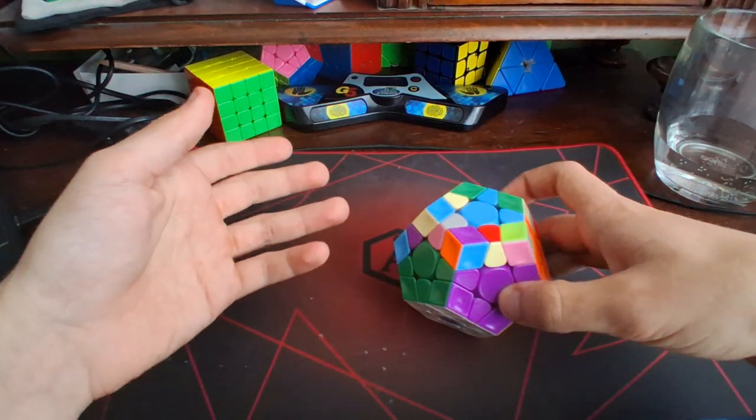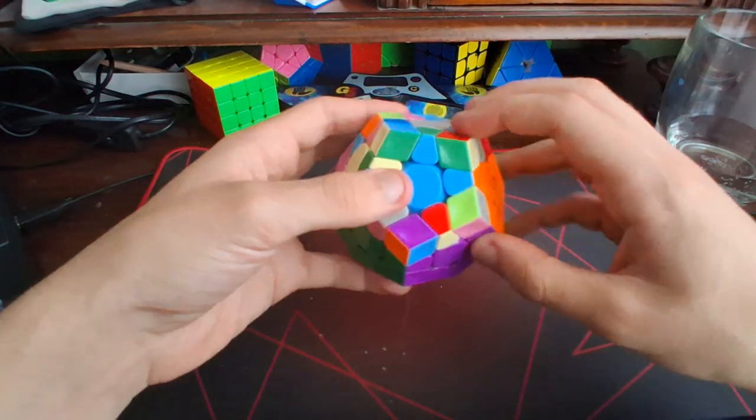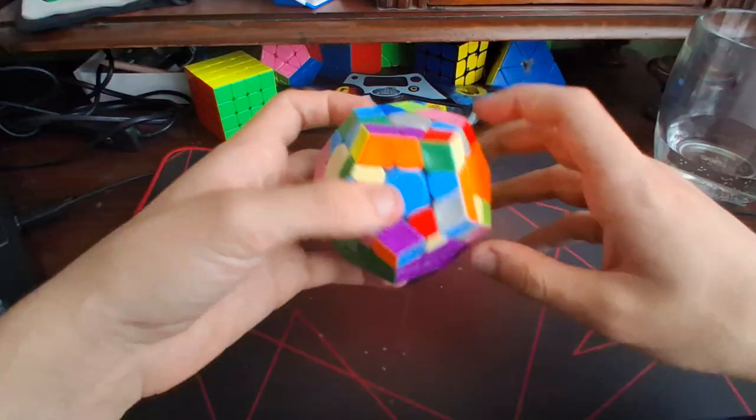By the way, if you notice my left hand shaking, it's because I slept on it funny 2 days ago and my wrist hurts. So yeah.